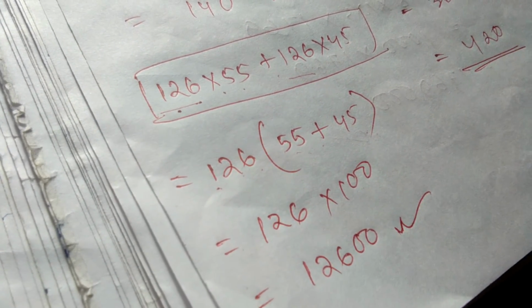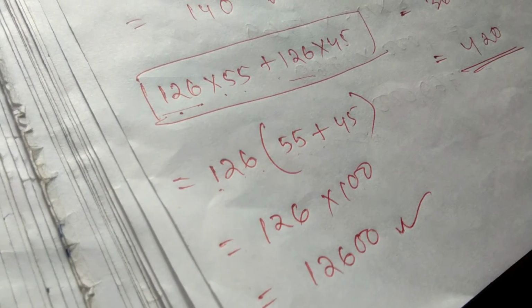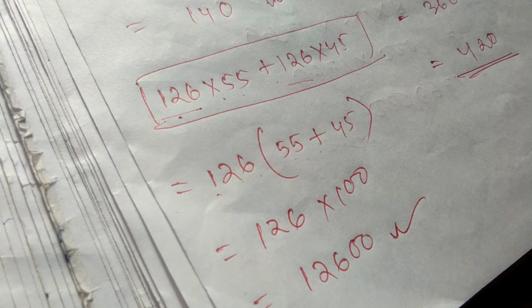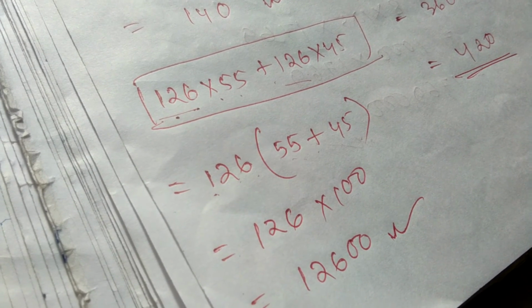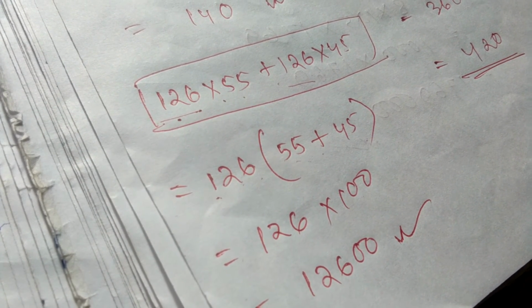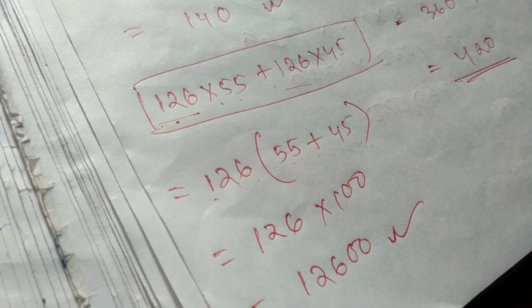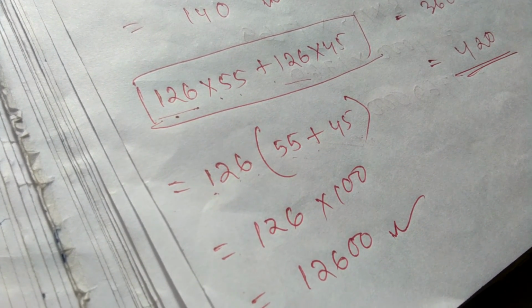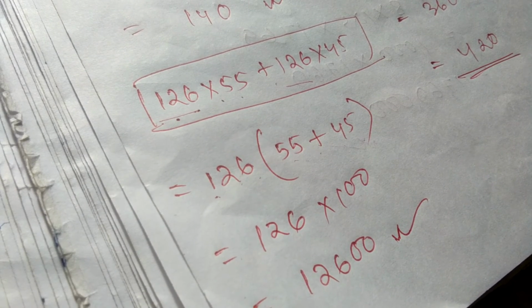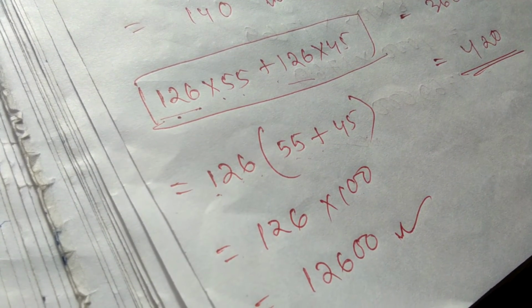So we have done 4 properties: the closure property, then the commutative property, commutativity of addition and multiplication, then associativity of addition and multiplication, and the last thing we have done is distributivity of multiplication over addition.